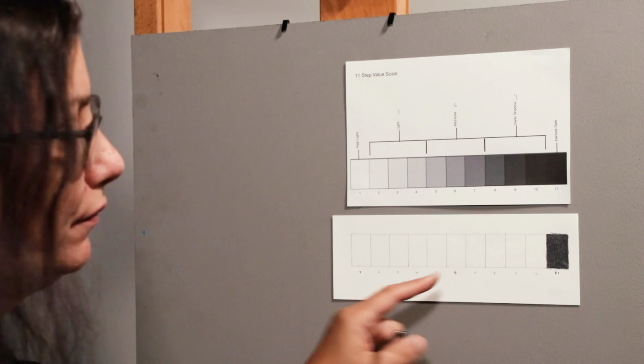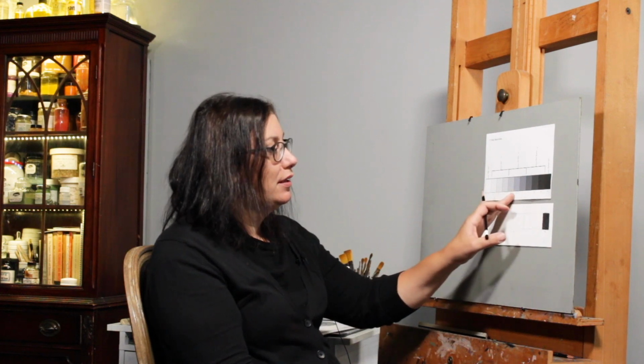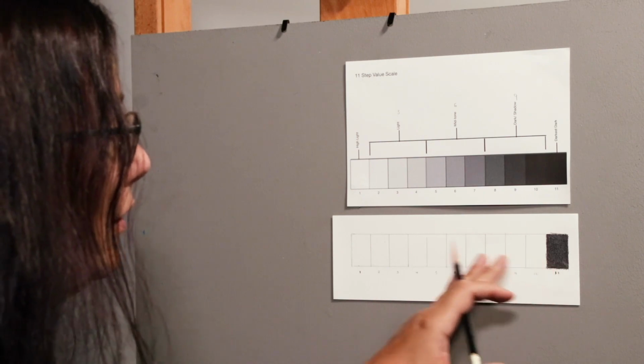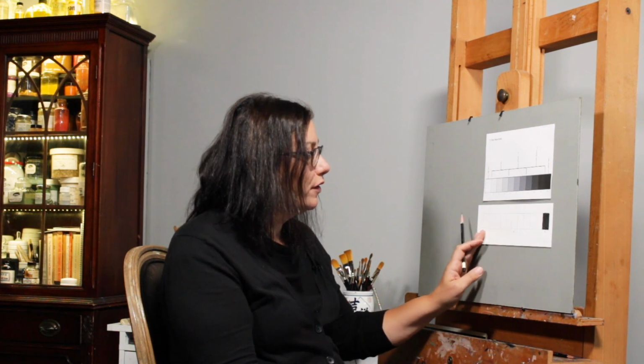We have our 1, we have our 11. Now let's get the 6. We do have the guide above to help us as we're creating this value scale. But what's also good is for us to shade this in and guess what is halfway. So in this case, I'm using the 2B, right? I'm using kind of an HB for the first, say 3, 2B for the middle, say 3 or 4, and a 6B maybe for the darkest, something like that.